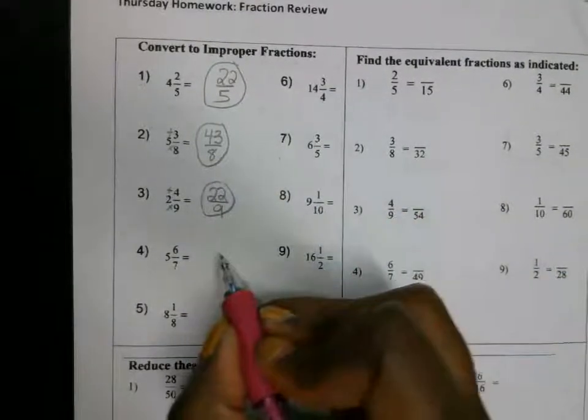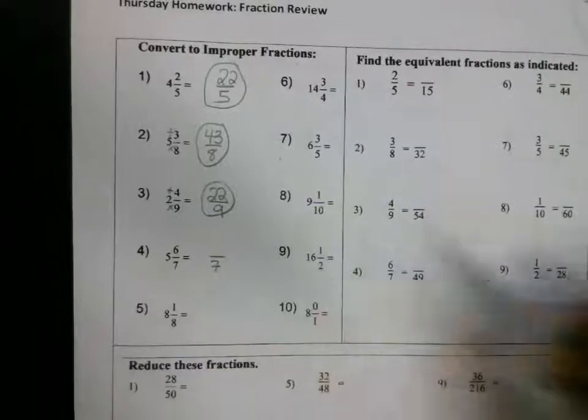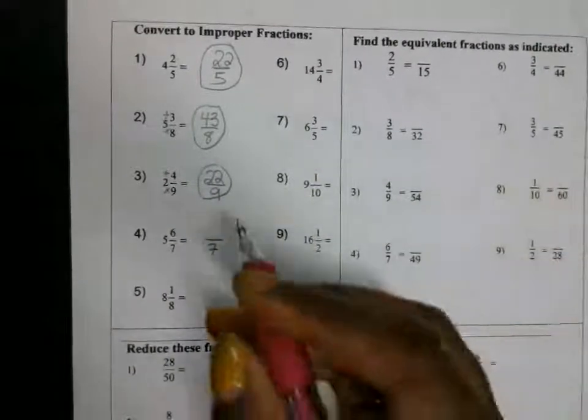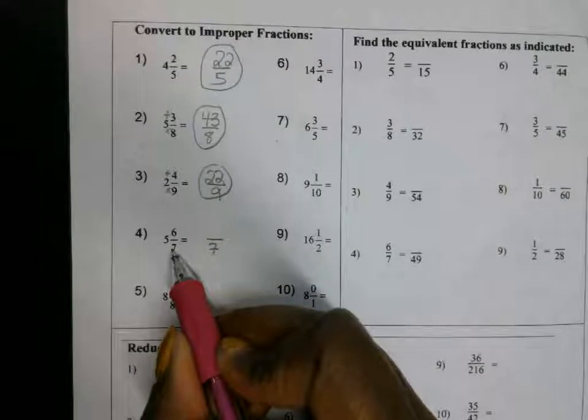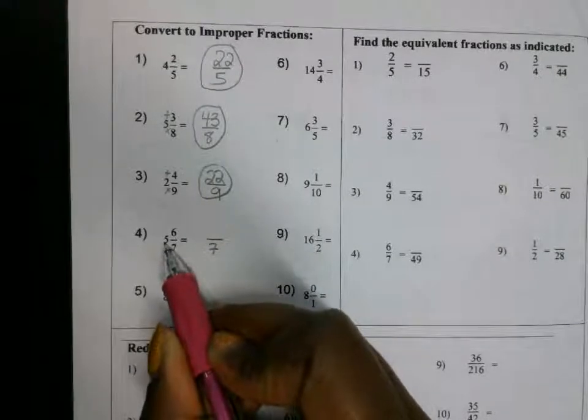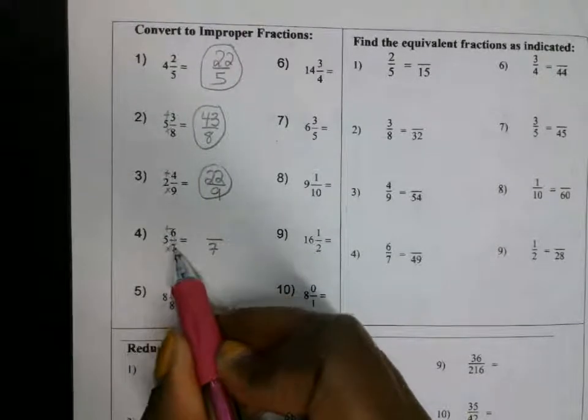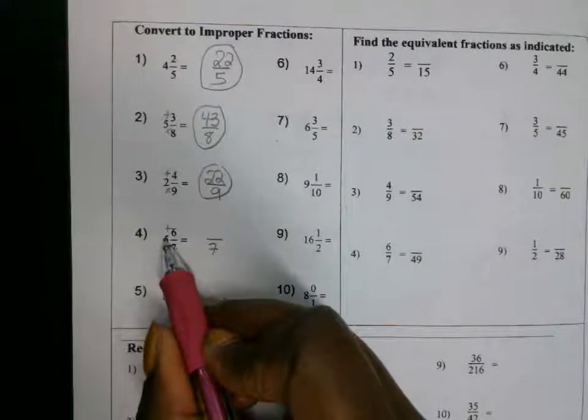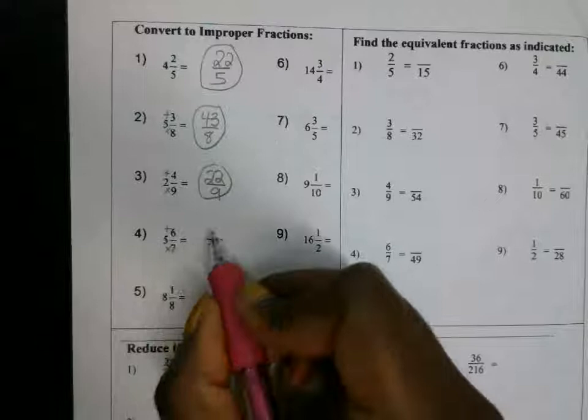Number 4. Denominator stays the same. We're going to multiply the denominator times the whole number and add the numerator. What's 5 times 7? 35 plus 6.